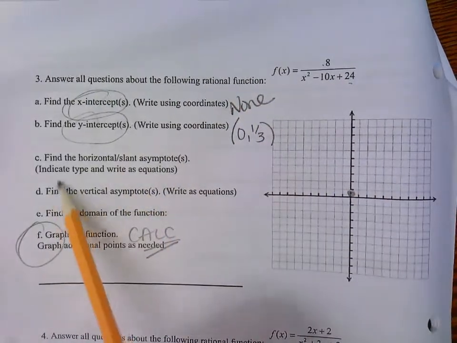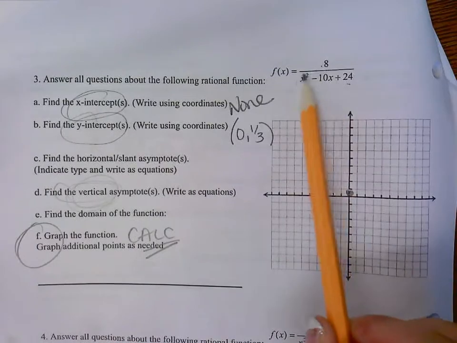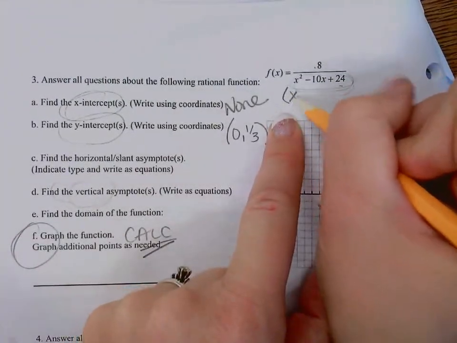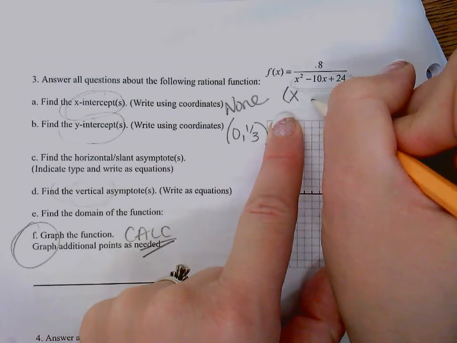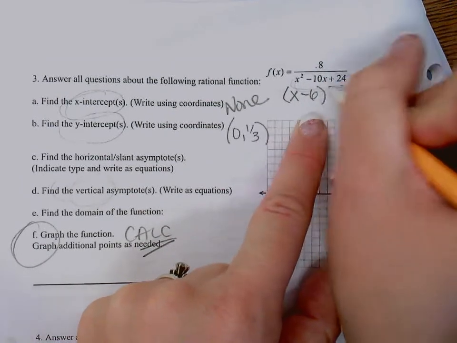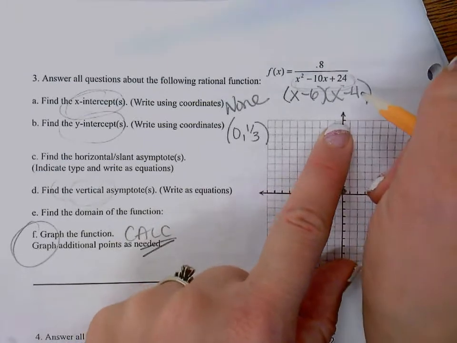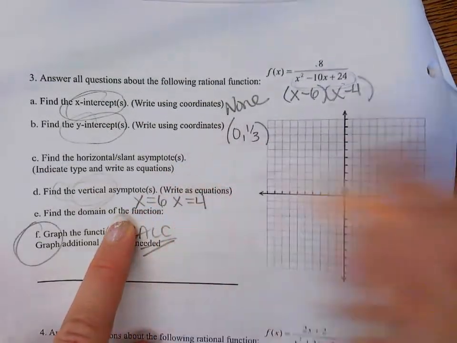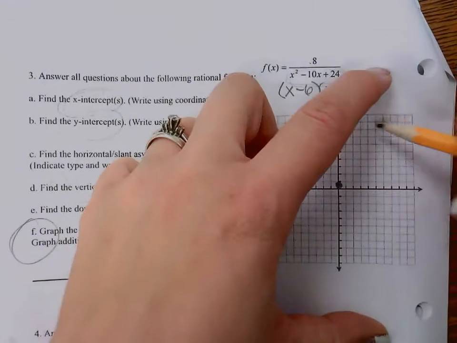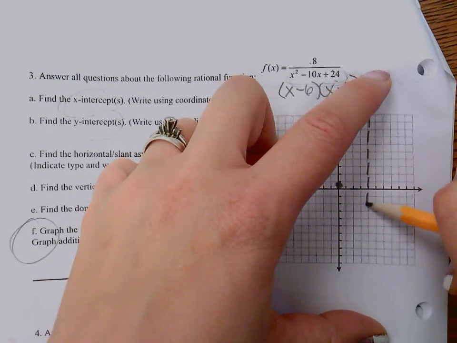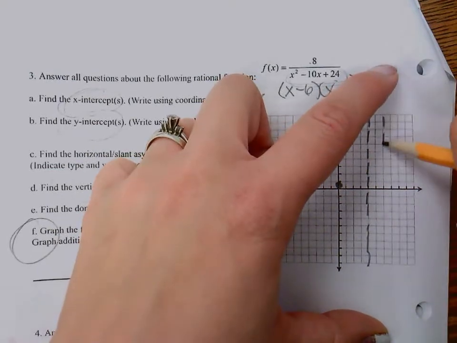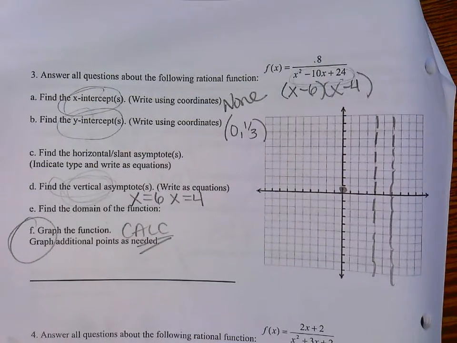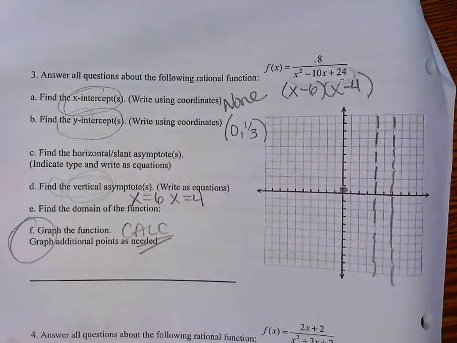Vertical asymptote is usually my third step, looking at the denominator. When will that be 0? So let's see, this factors into (x - 6)(x - 4). So my vertical asymptotes are at x equals 6 and x equals 4. So this is not going to be a great one to have to graph by hand. It's just tricky to get 3 different quadrants, so I wouldn't have you graph this one by hand, but this is a good practice.